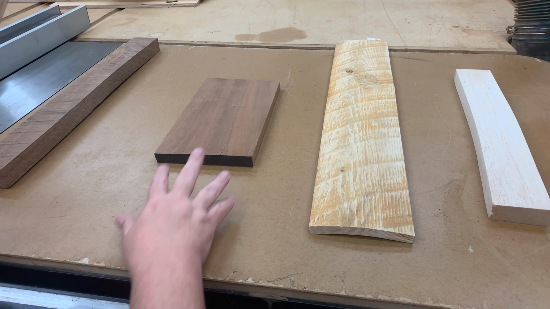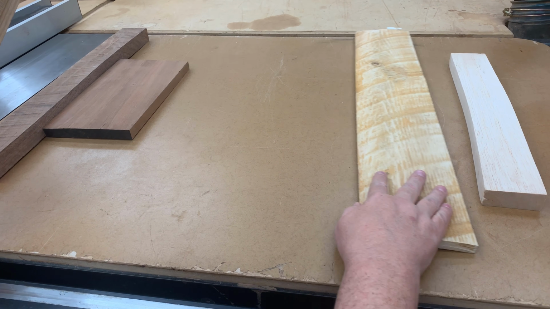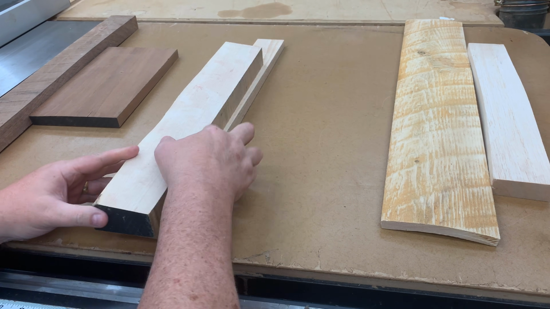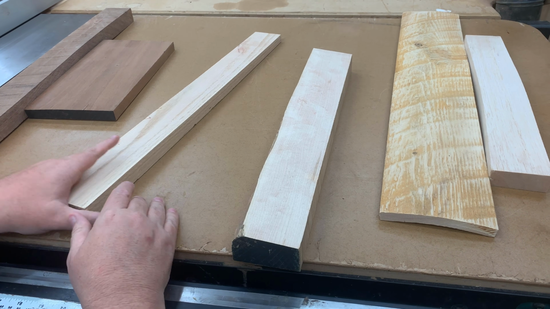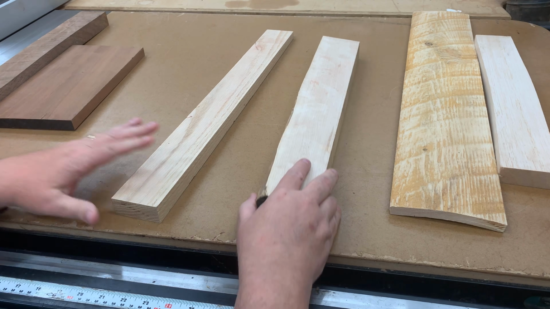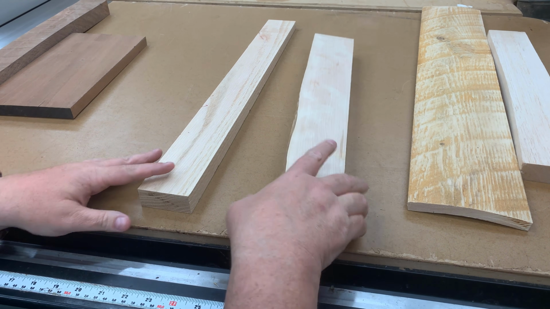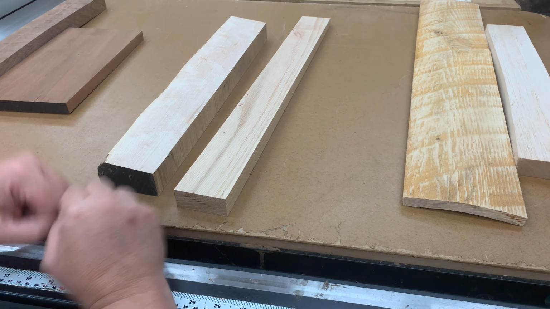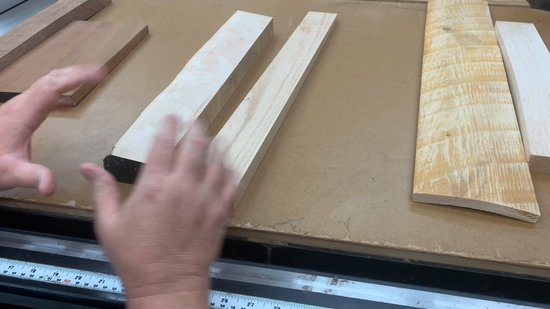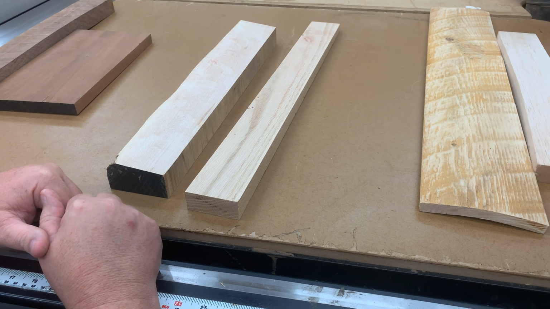So I want to show you a couple of other issues with wood. These aren't defects, but these just have to do with errors that creep in when this wood is being made. When it's being cut from the mill, or when it's surfaced at the mill, or when it's surfaced by the hardwood dealer. And that is that they may not always be of uniform thickness or uniform width.